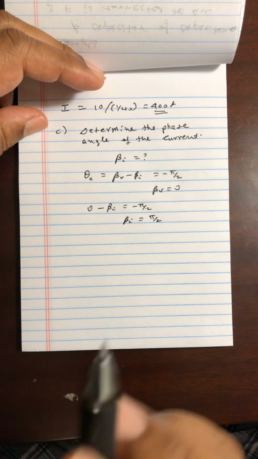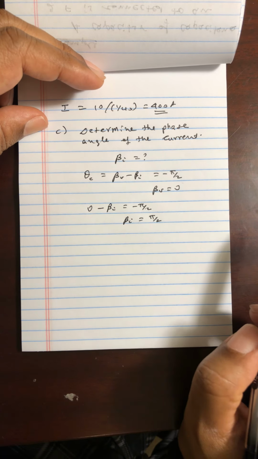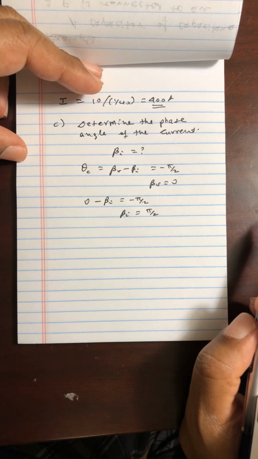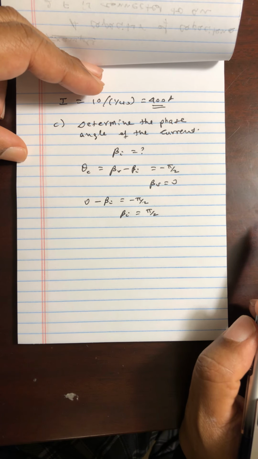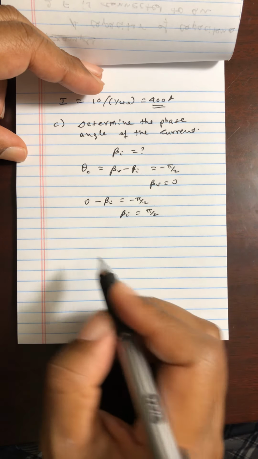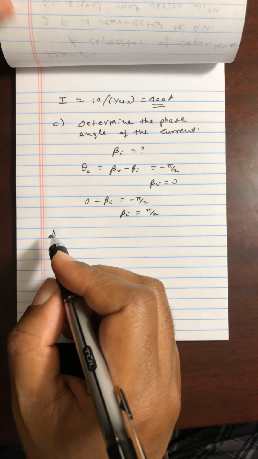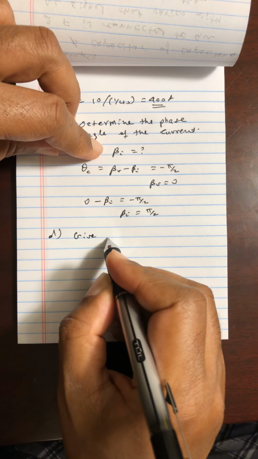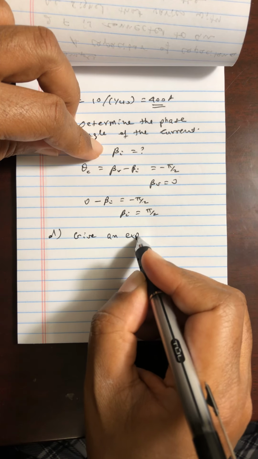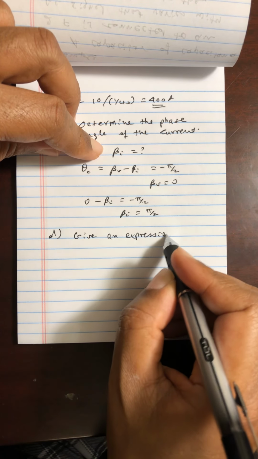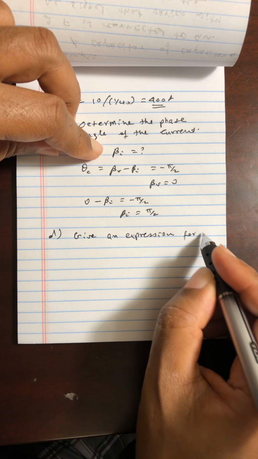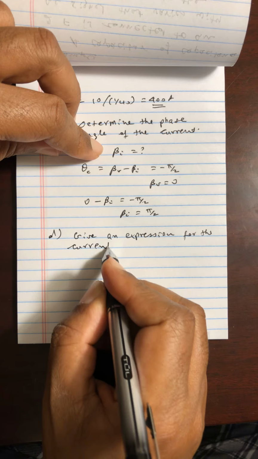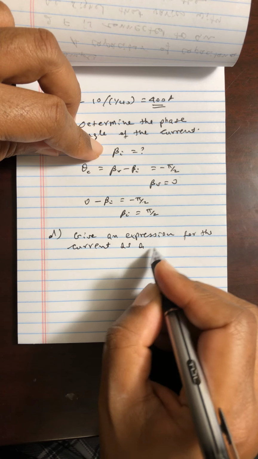Okay, now we have the amplitude, we have the frequency, we have the phase angle. Now we can write an expression for the current as a function of time. Okay, so D, give an expression for the current as a function of time.